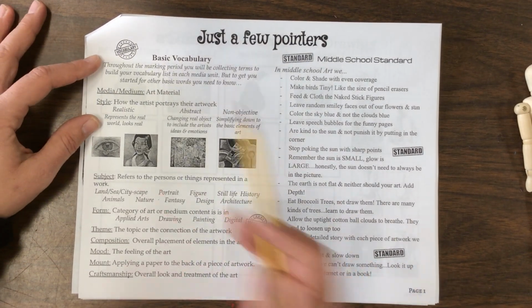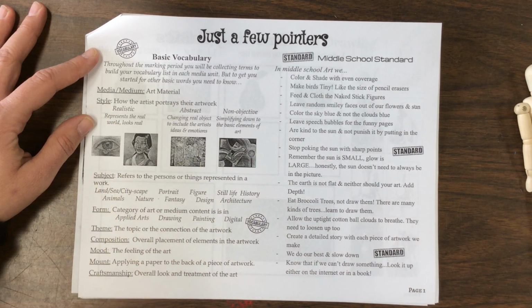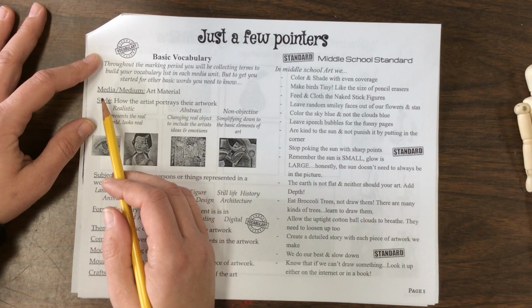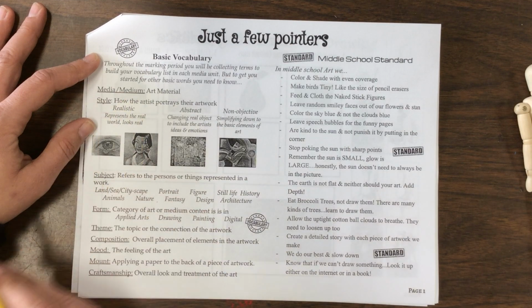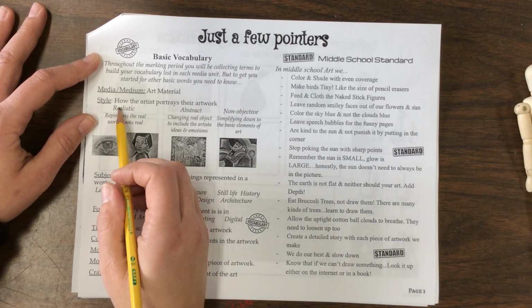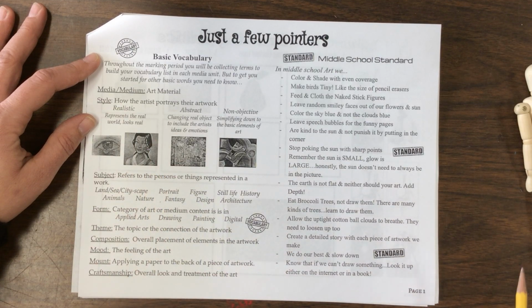But before we get into that, all right, I want to first talk about some words that I want you to know, okay? So over here, it says, throughout the marking period, you will be collecting terms to build your vocabulary list in each media unit. But to get you started, here are other basic words you need to know. First words that I want you to know are media and medium, okay? That's talking about the art material, okay? So if I say, what media are you on, or what medium are you on, you should know that it means art material, okay?